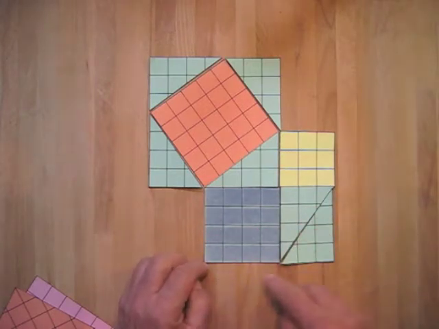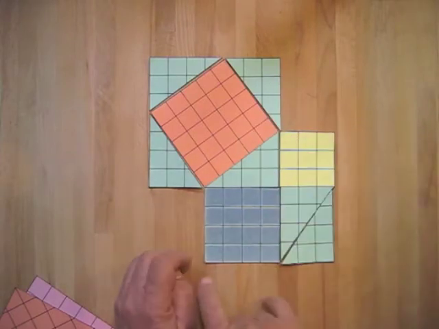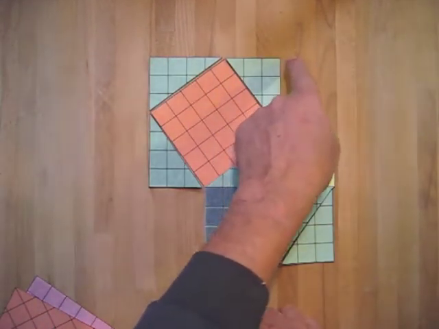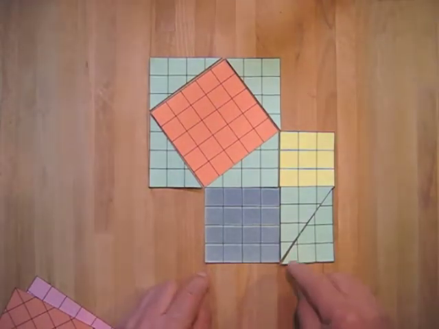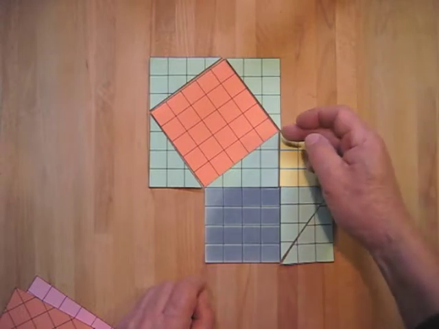And I think you might be able to see the start of another large square here. This one was 3 and 4 on the side. Here we've got a 4 and a 3, 4 and a 3.